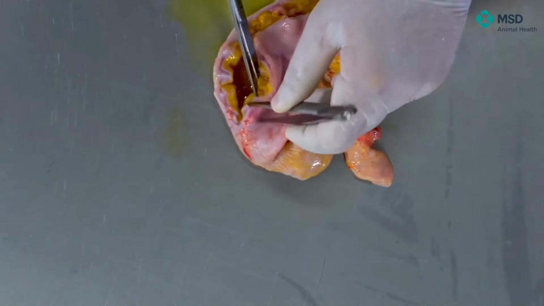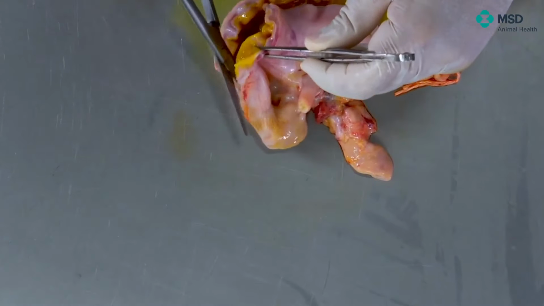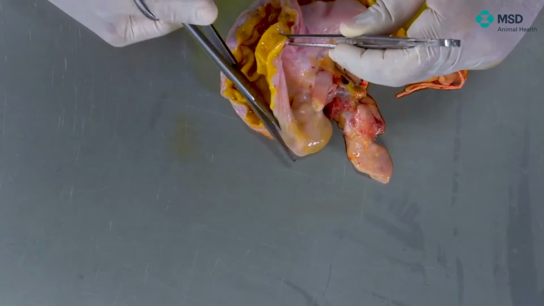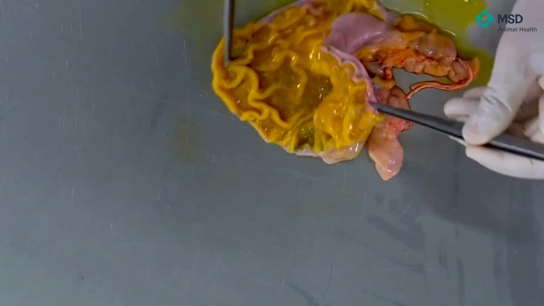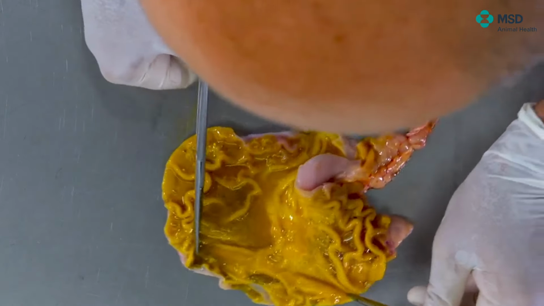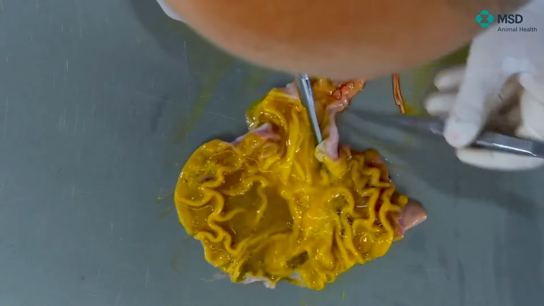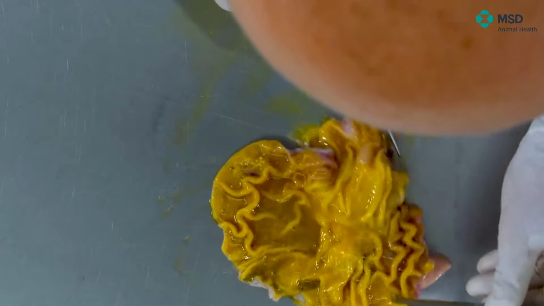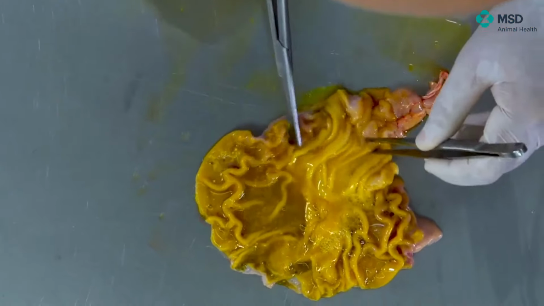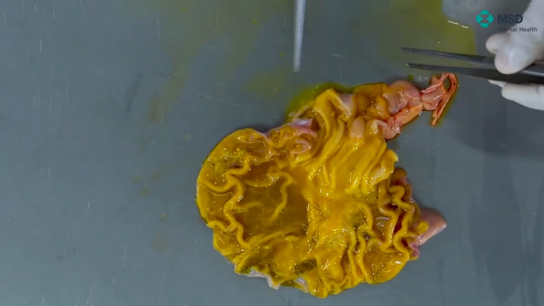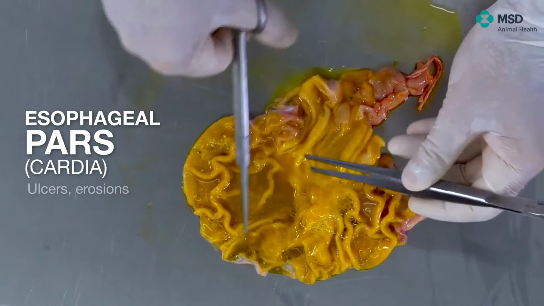Here we have the pyloric part, we have the torus pyloricus, which is here. So the pyloric part will be here. This is the fundic part. And very importantly in pigs, although here it is of yellowish color because of the reason I indicated, there's a kind of rectangle, or let's say a square, which is just the entrance of the esophagus. So this is the pars esophagea.